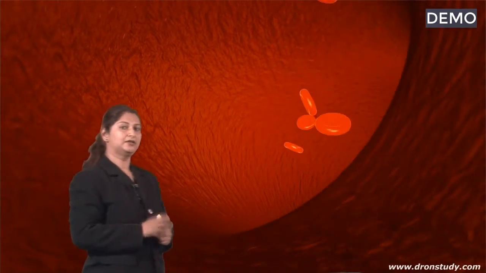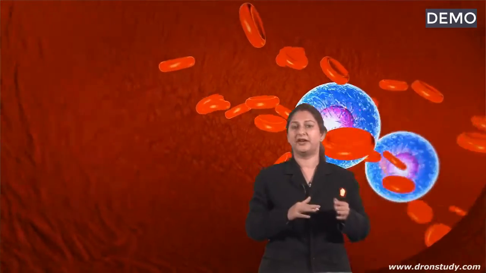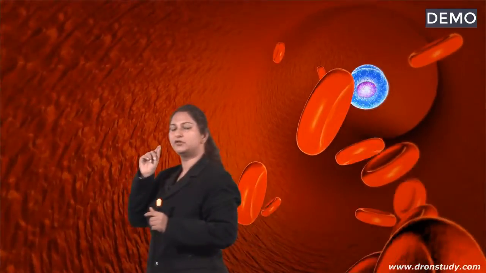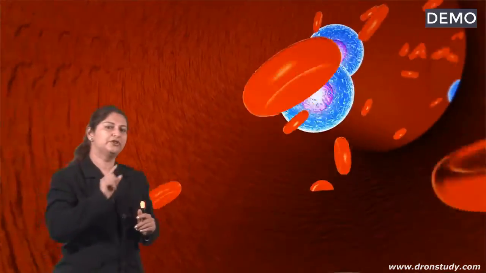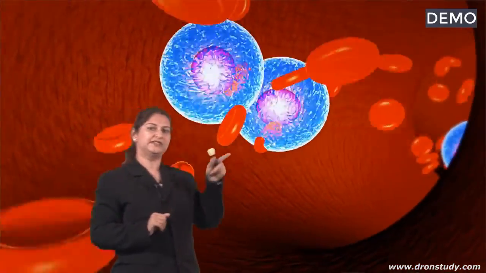Let's now enter inside a blood vessel and look at the blood flowing through it. And there are creeks and crevices where each and every component of the body is going to receive what it requires through these vessels. And now let's zero in on one by one every cellular component of the blood.